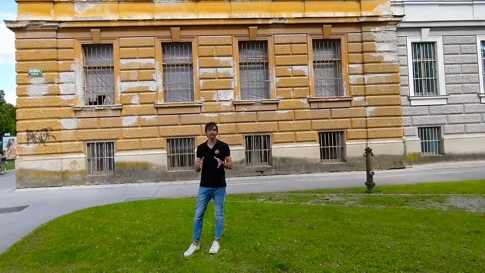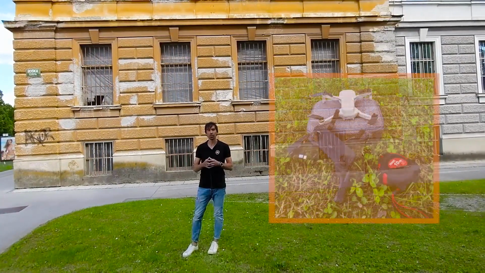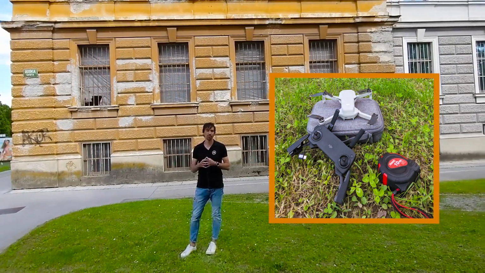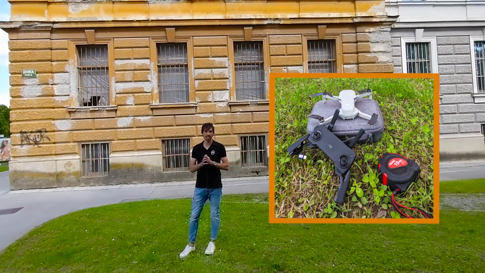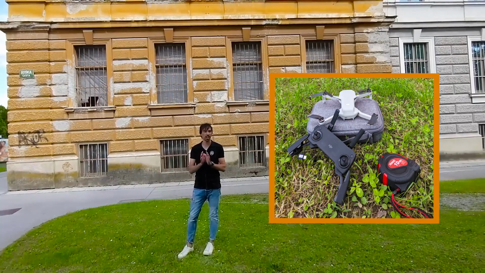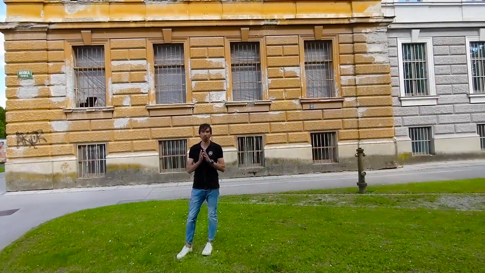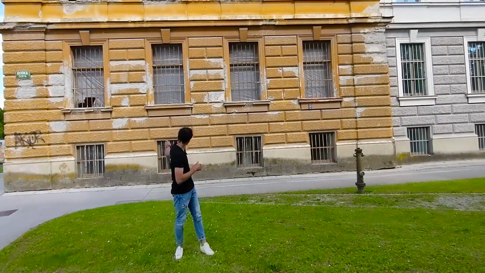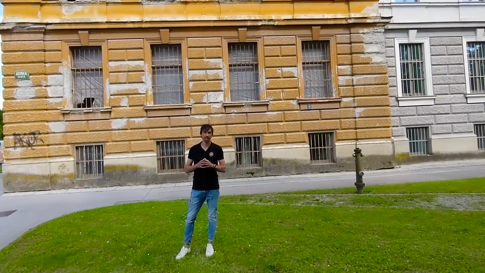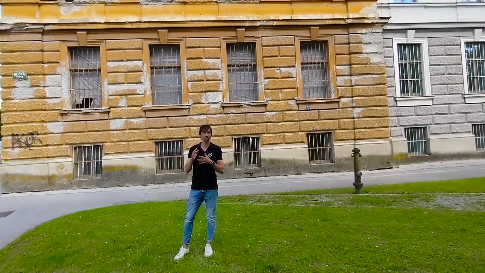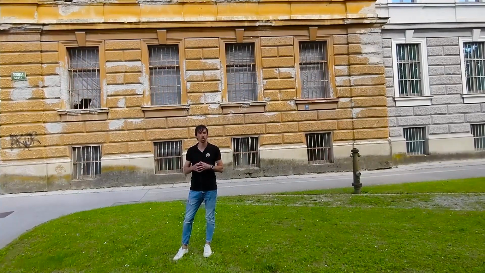Our tool for today is the Mavic Mini drone, which is a super effective drone for such a small project. It's super easy to fly, safe, and so on. For orientation, I will just measure two distances in perpendicular positions and use a kind of local coordinate system.